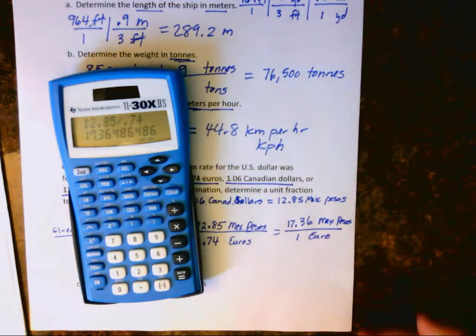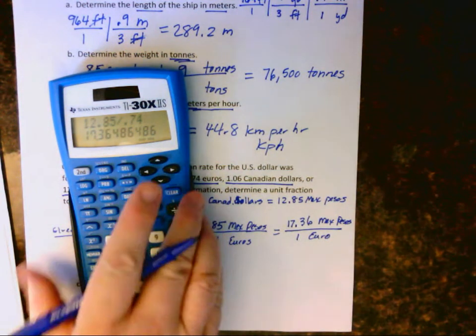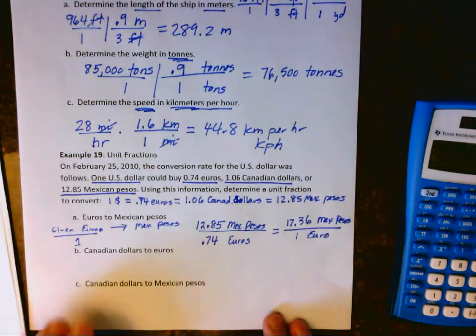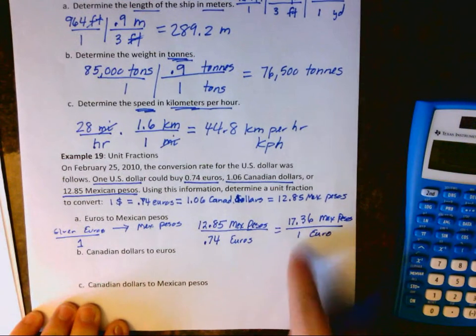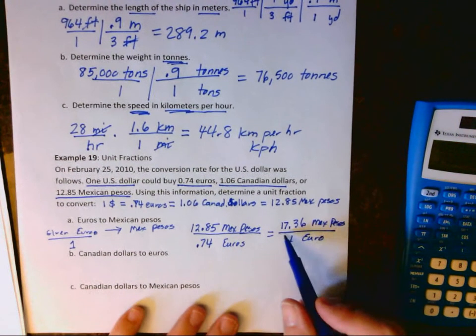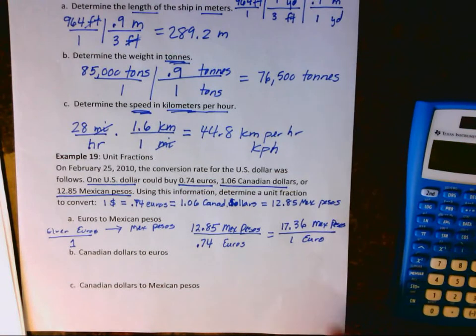And this is rounded, and they're going to use some sort of rounding. They did, in the ones we had up here, use 2 places after the decimal. So that's what we'll leave here. Okay, so this is our conversion. For €1, you get this many Mexican pesos.